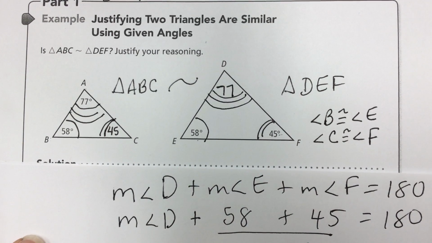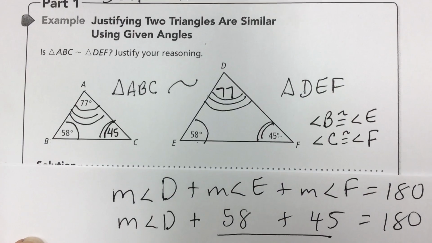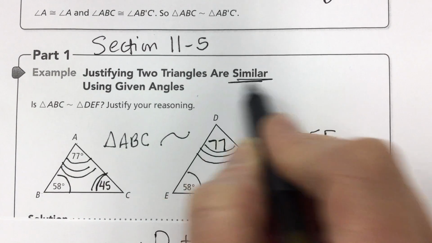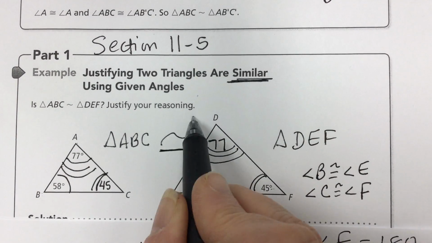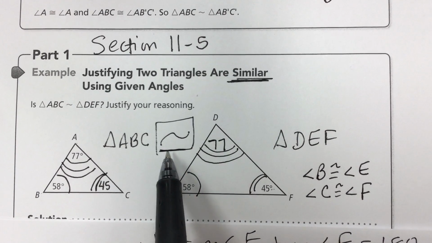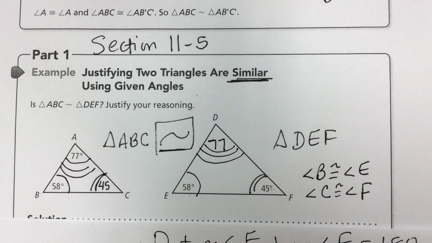But as long as you know that two angles of one triangle are congruent to two angles of another triangle, then we know the triangles are similar. That's the key word, similar, this symbol right here. The two triangles are similar if you know that two angles of one triangle are congruent to two angles of another.